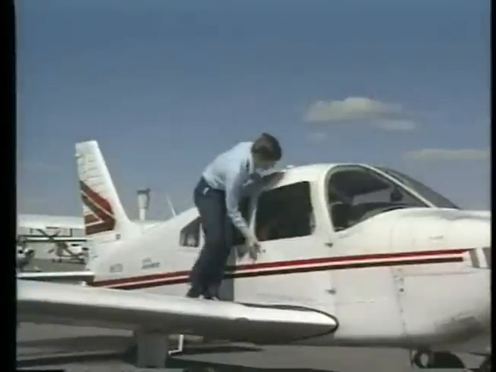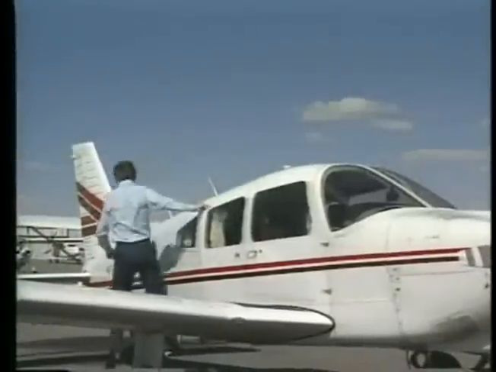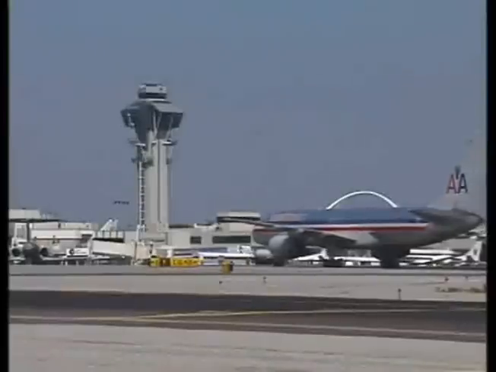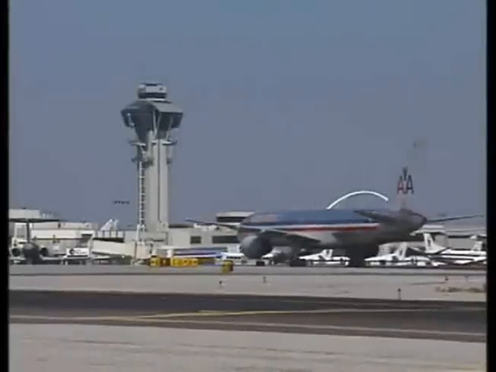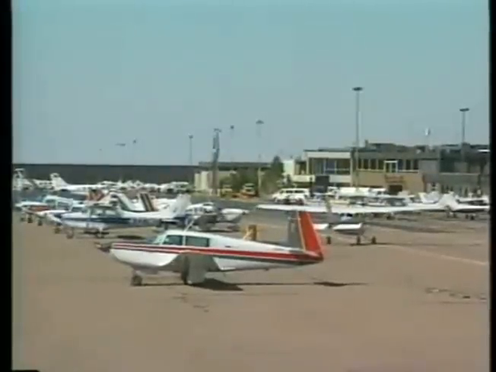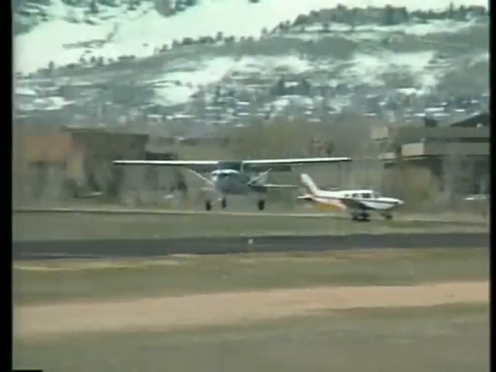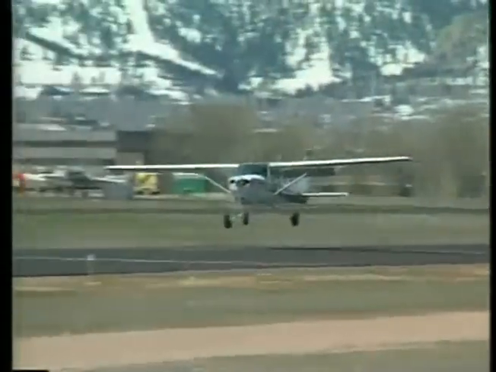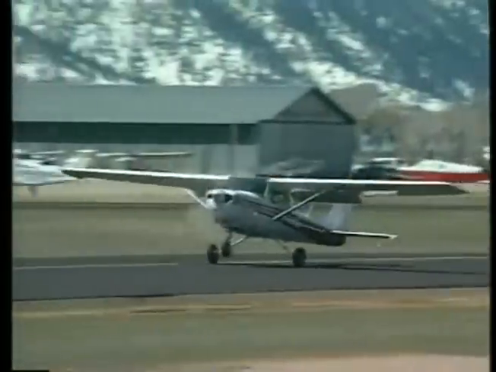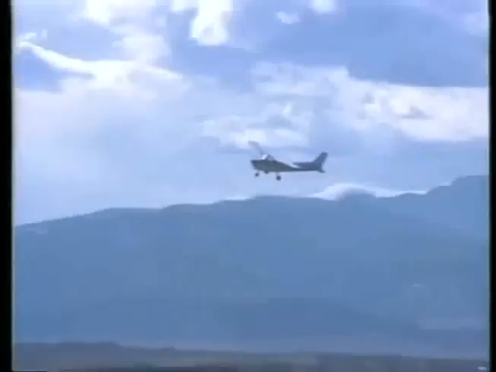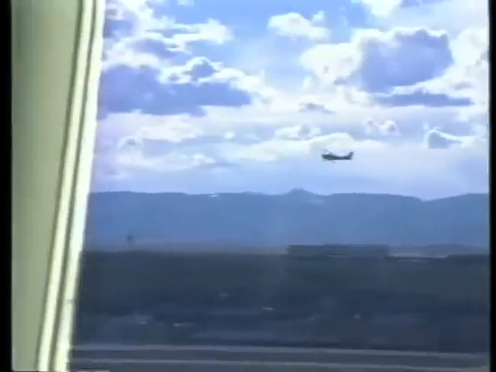By the time you've finished your training, the airport will feel like your second home. Depending on where you train, this might be a small grass strip, a large complex in a big metropolitan area, or one of the thousands of airports in between. It could be an airport without an operating tower, where you are responsible for determining the active runway and following local procedures. Or it could be at a controlled airport.